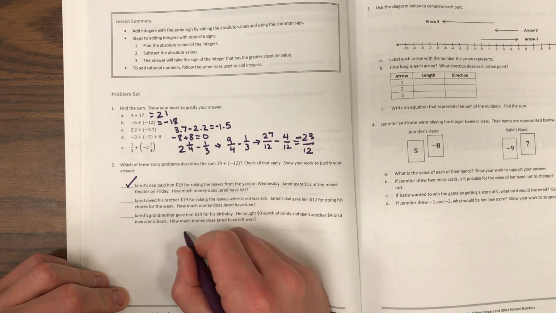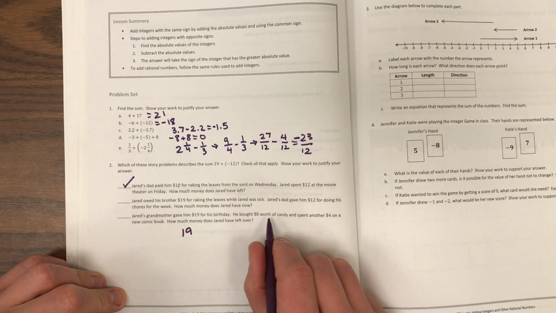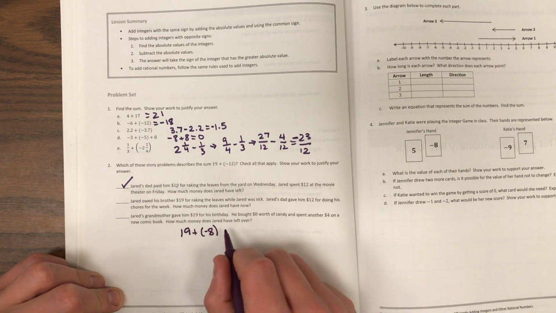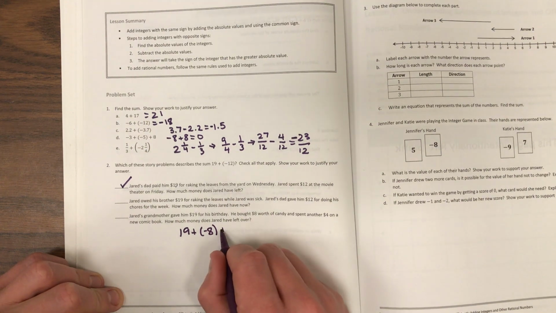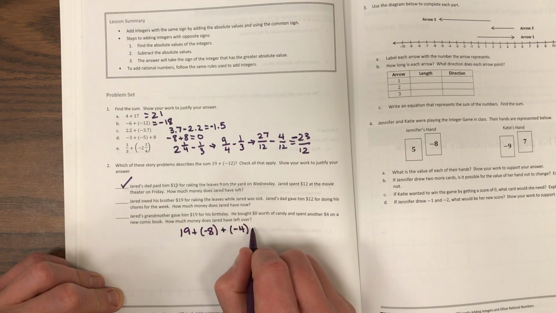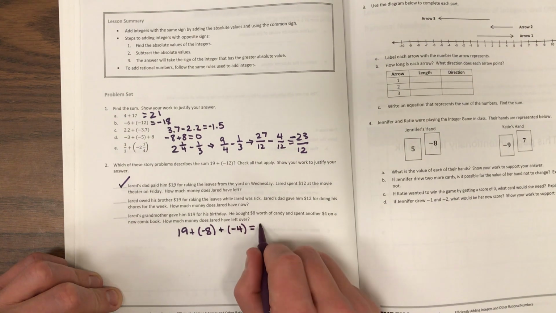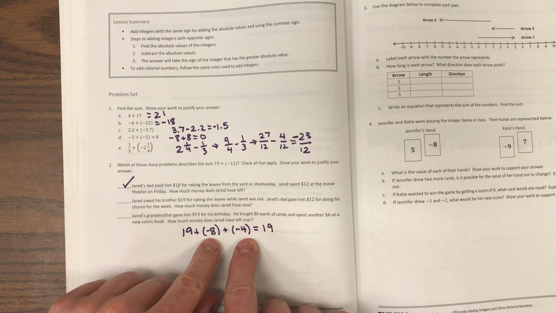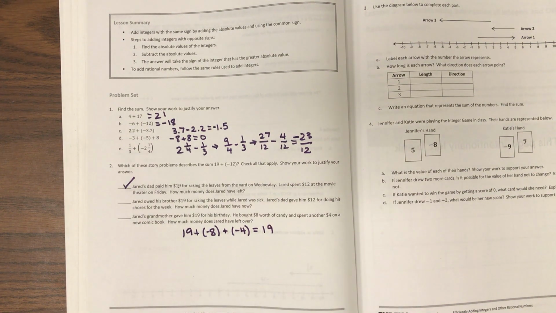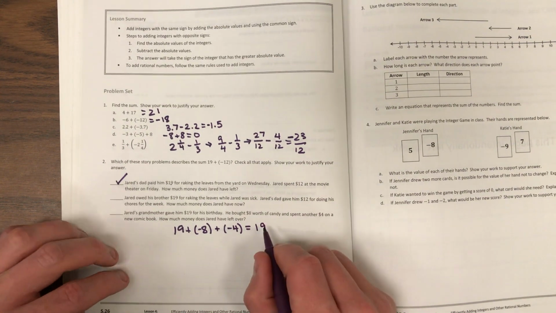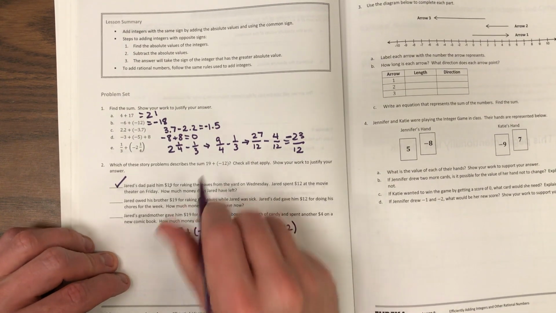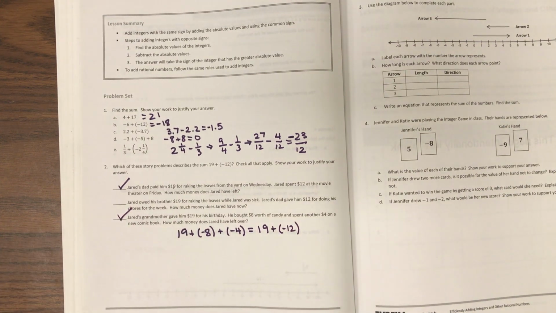So he's gaining 19, but then he's spending 8, which we can represent with plus negative 8. And then he's spending another 4, which we can represent with plus negative 4. And this is the same as 19 plus, well, the method for adding two numbers that are both negative is just add their absolute values, 8 and 4, and then put a negative sign in front because they were both negative. So this is 19 plus negative 12, and that's exactly what we wanted. So I will check that one. All right, let's go over to the other page.